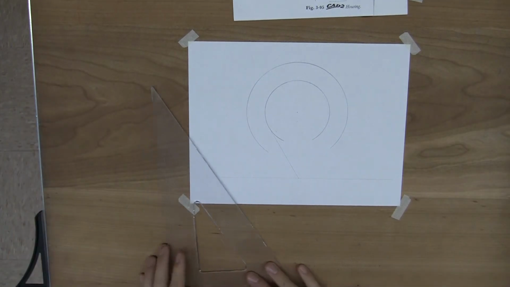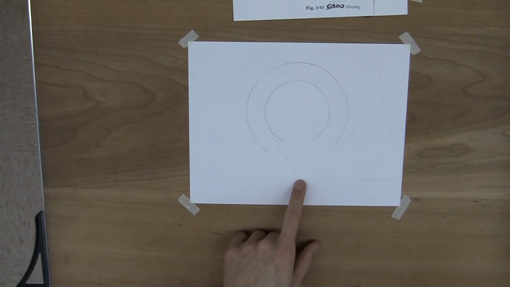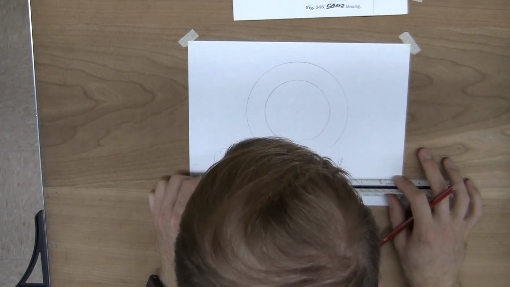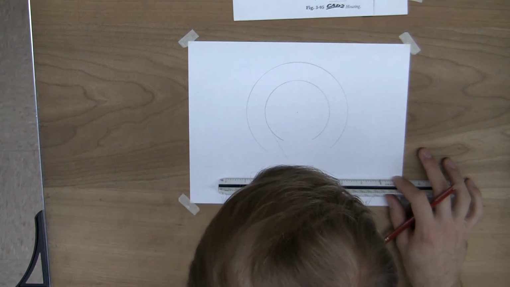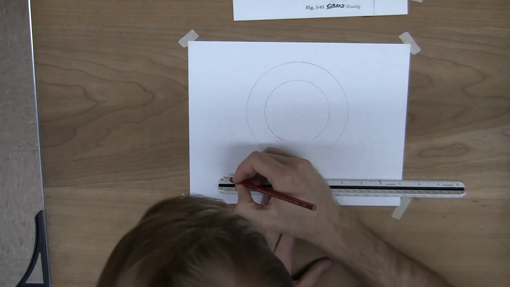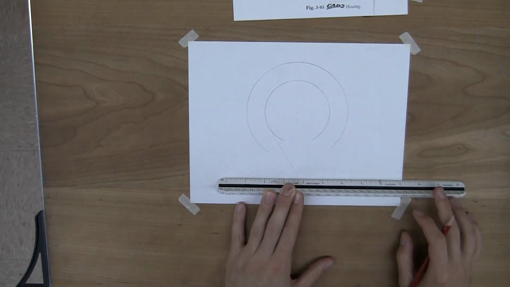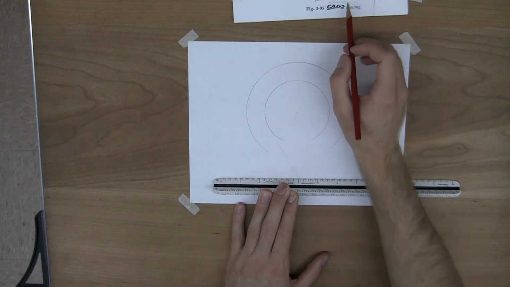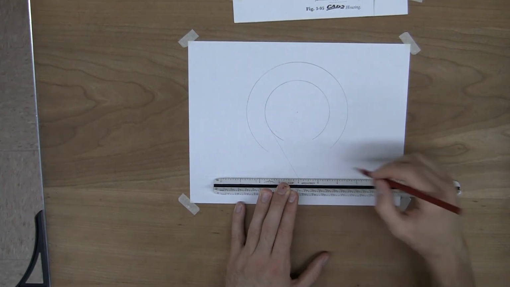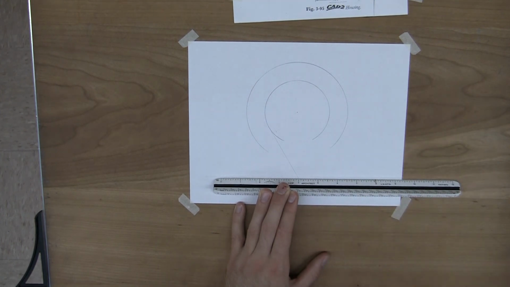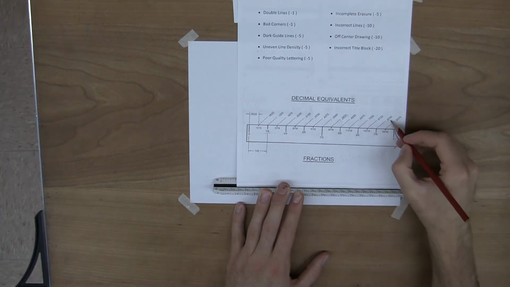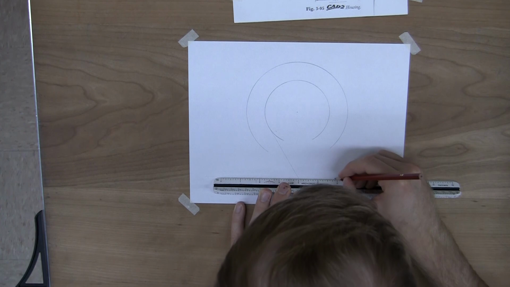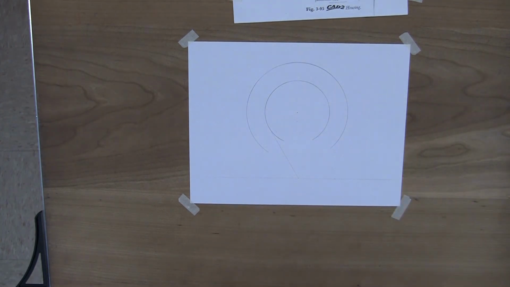From that point, over the left side is 3 3/4 of an inch. Put my scale on there. There's that. Also, from that point over to the right, 1.88 inches is another line. What's 0.88? Well, it's 0.875 rounded up. So 1 7/8. Perfect.